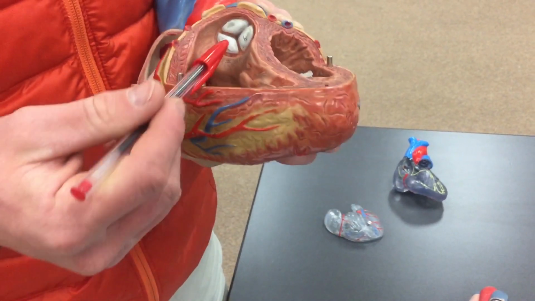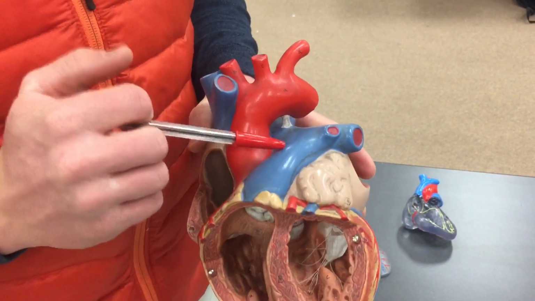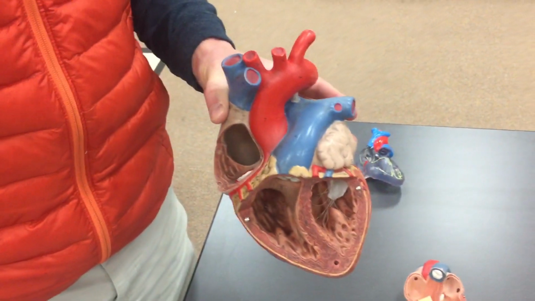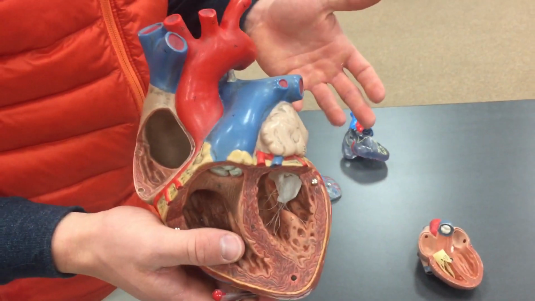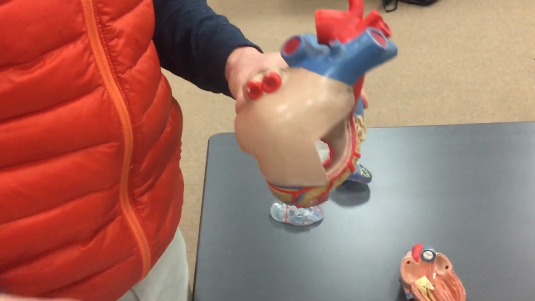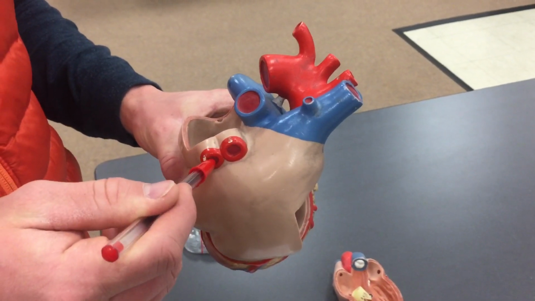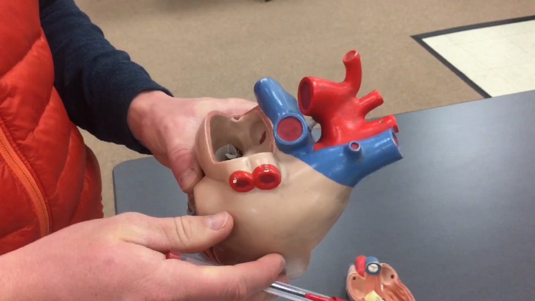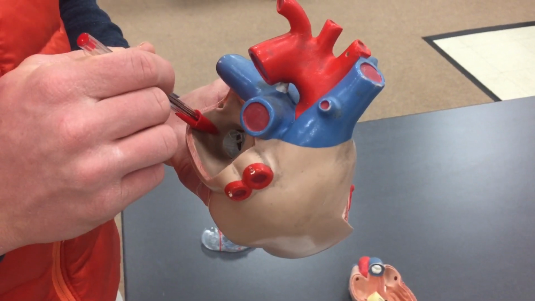The right ventricle is going to send blood through the pulmonary semilunar valve to the pulmonary artery, which branches off into the lungs. And that's where the blood gets oxygenated, because it's deoxygenated. So the oxygenated blood is going to be sent back from the lungs to the heart via the veins. These are the pulmonary veins. And it's going to go on both sides, because there's two lungs, into the left atrium.